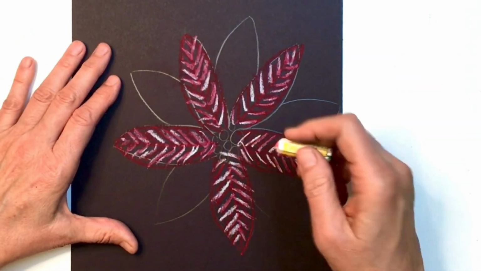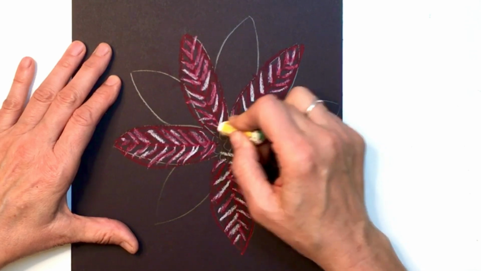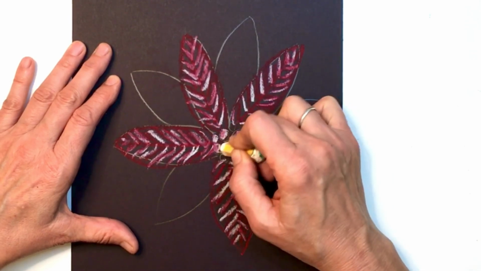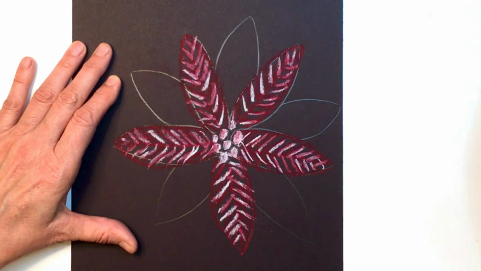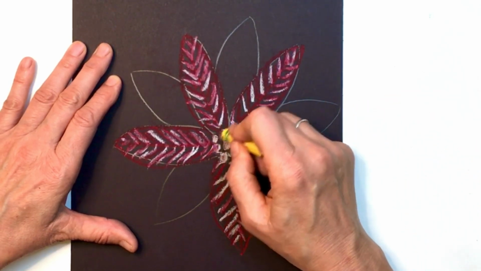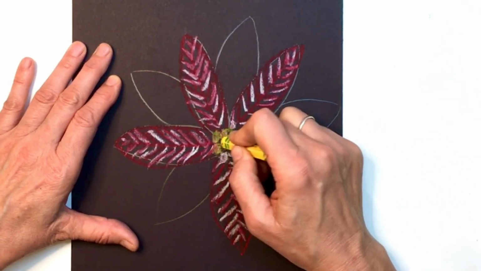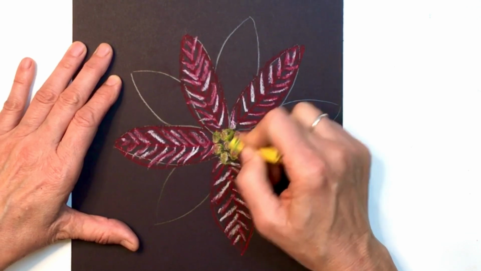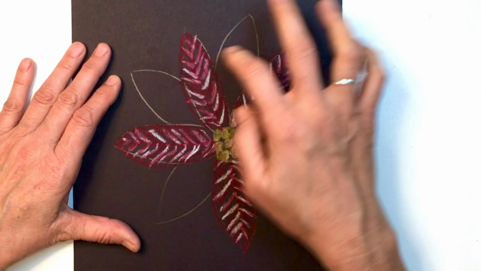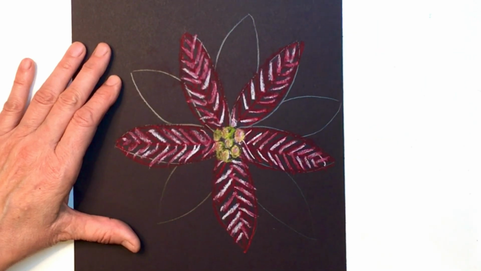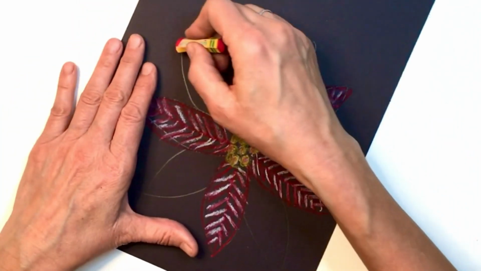And now at this point I can also put in the little berries that are in the middle. And I'm going to use some white for mine and some yellow. And you can use any color you want for yours. And once I finish my inside petals, then I'm going to move to my outside petals, doing exactly what I did before.